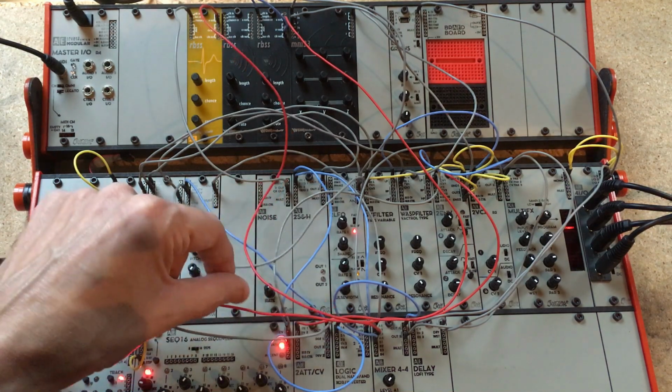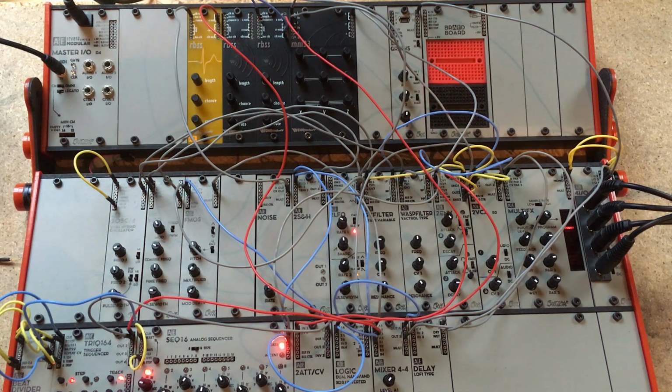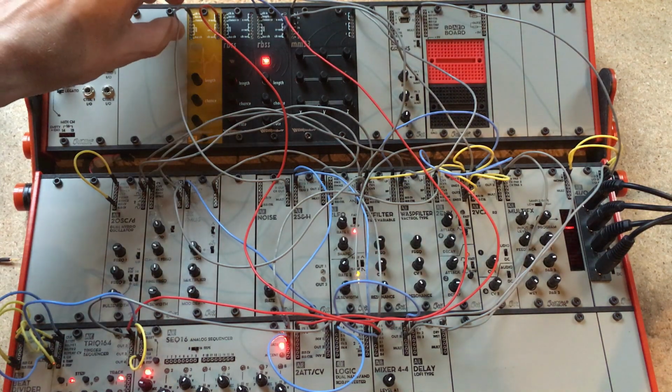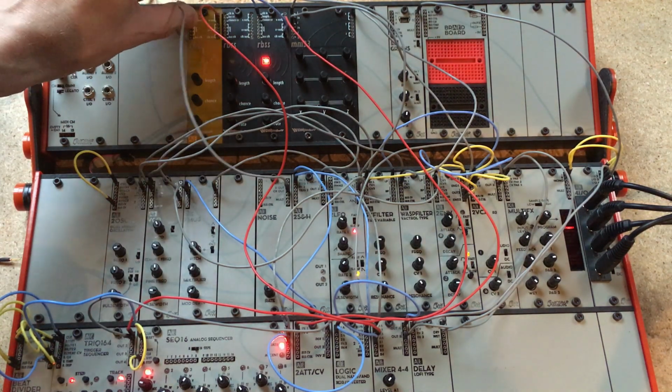So again, that's quite a simple part of the patch, but yeah, quite like that one. Let's tear that one down as well.